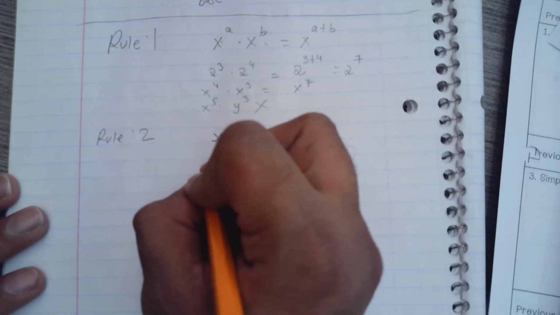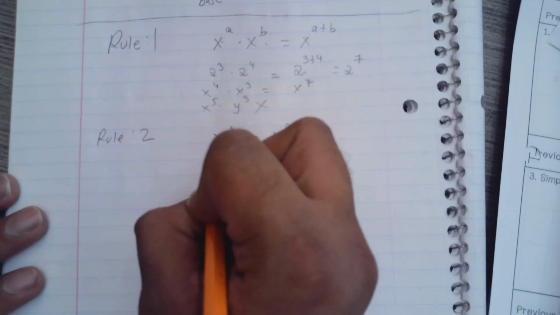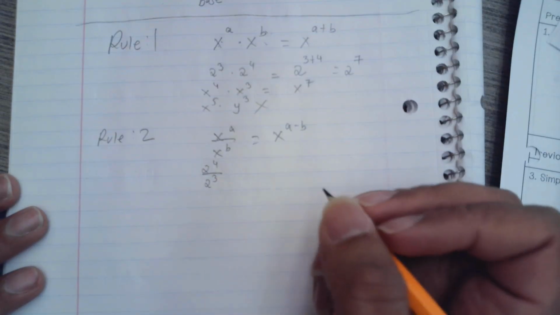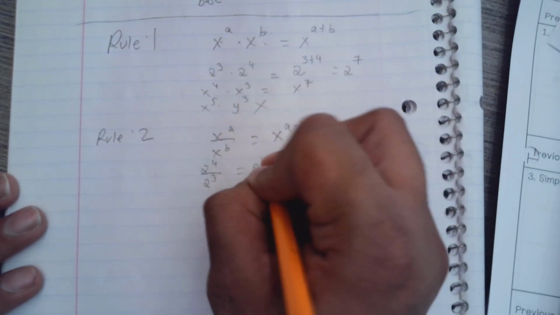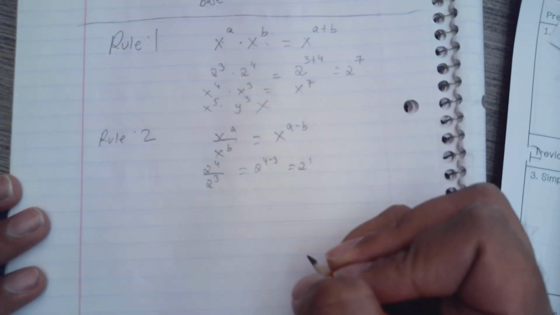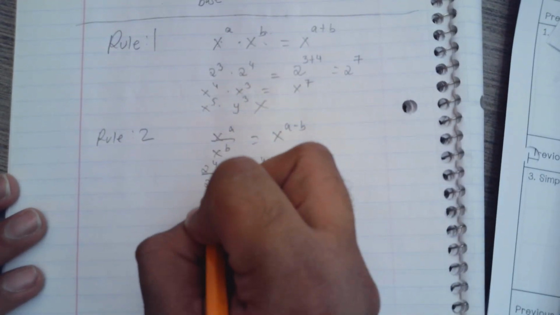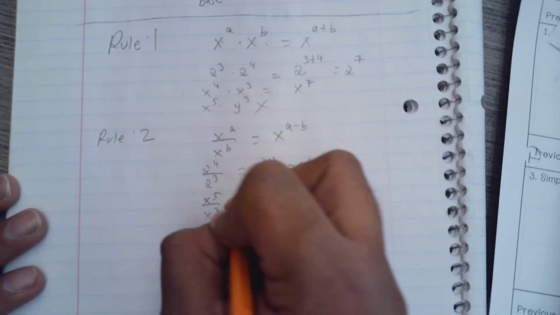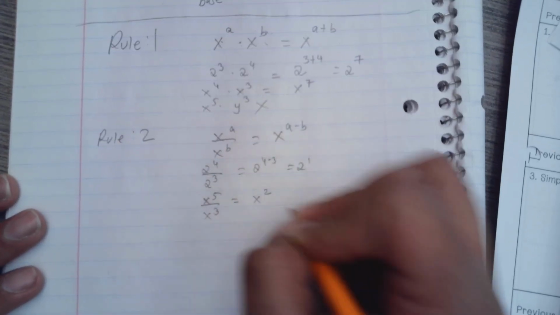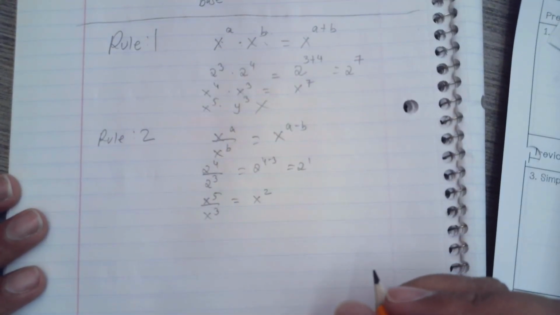For example, let's say you're given 2 to the power of 4 all over 2 to the power of 3. Basically, you just subtract 4 minus 3 and you get 2 to the power of 1. Let's say you're given x to the power of 5 over x to the power of 3. It's basically x to the power of 2 because you subtract 5 minus 3 and you get 2. All right, rule number 3.